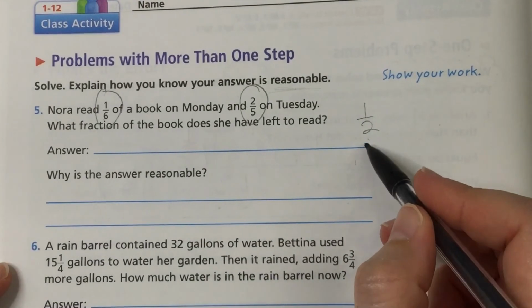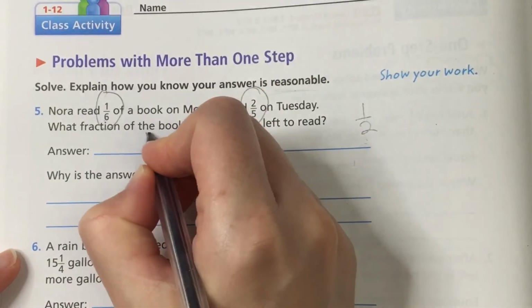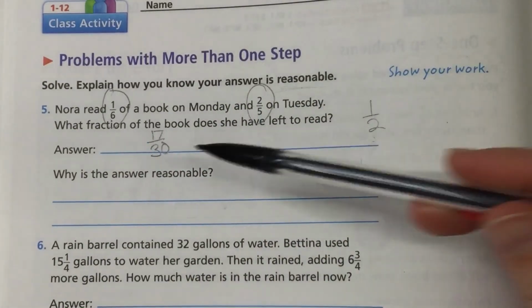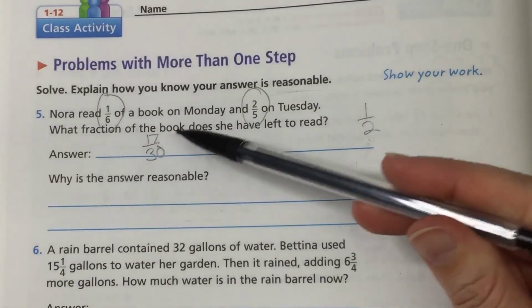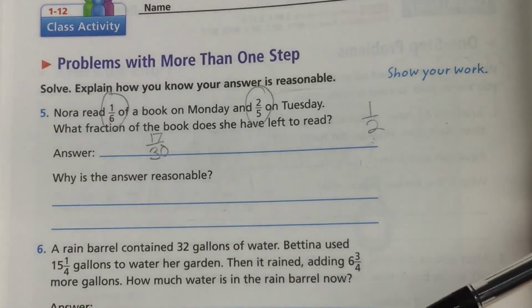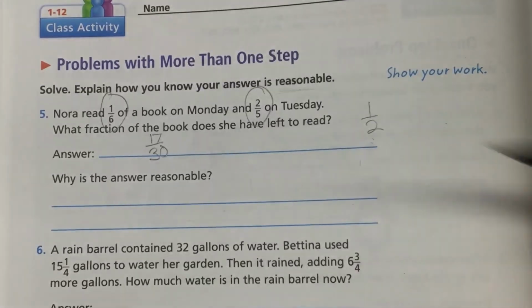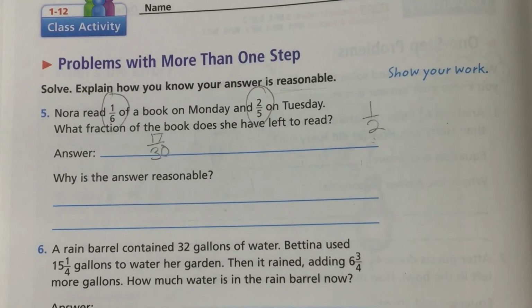And we're comparing it to 1/2. So I'm going to write our answer here, 17/30ths. What do you guys think? Is this reasonable? What would 1/2 of 30 be? Oh, 15. 15 is actually super close to 17. So is this answer reasonable? Yes, it is reasonable.